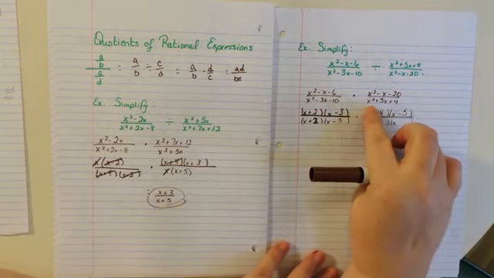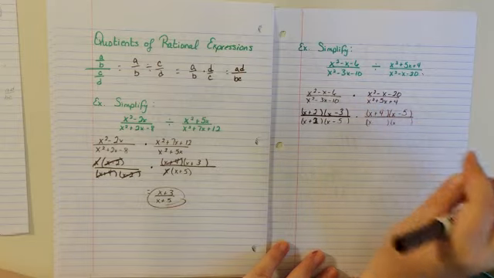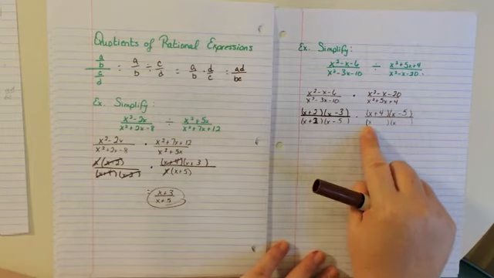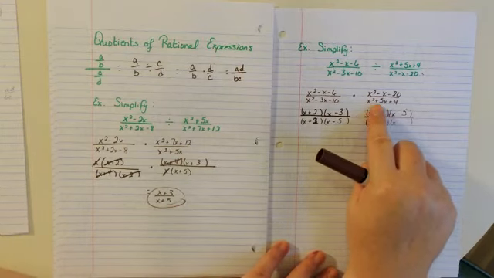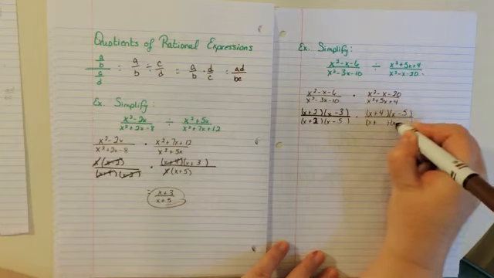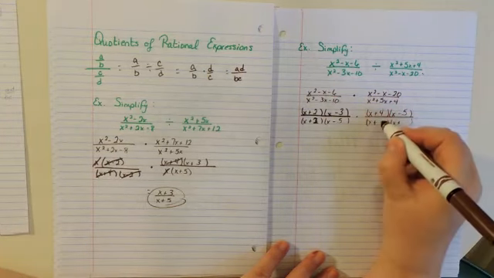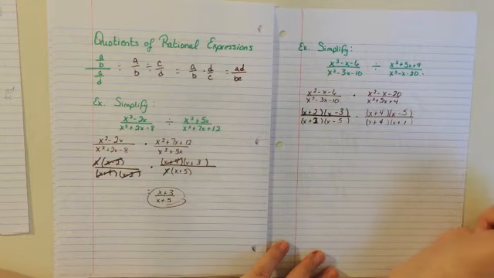Okay, so now we have x squared plus 5x plus 4. So we're going to factor that into two binomials. So we have x and x. These are both positive, so these will both be positive. So we need factors of 4 that add up to 5. That will be 4 and 1.